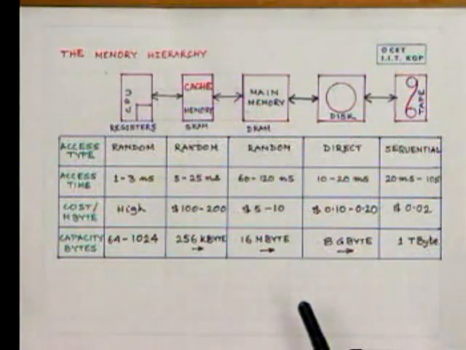Now, this total thing that we have shown here constitutes what we call the memory hierarchy. That's all that we wanted to discuss about the memory organization.